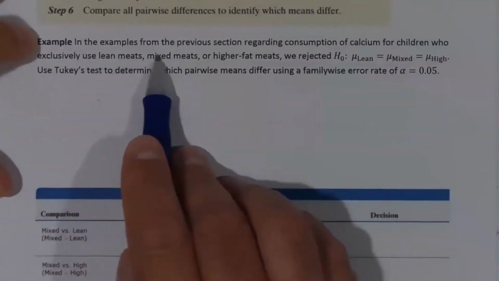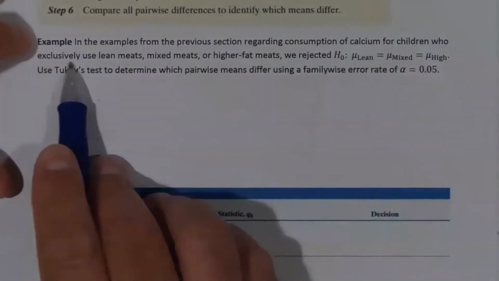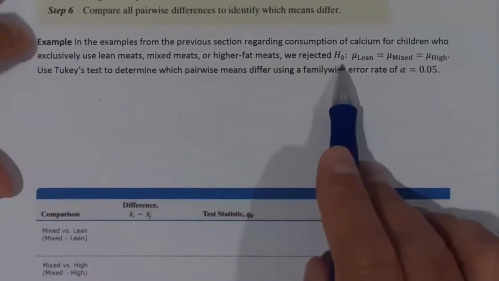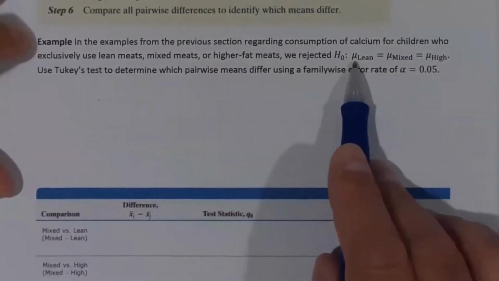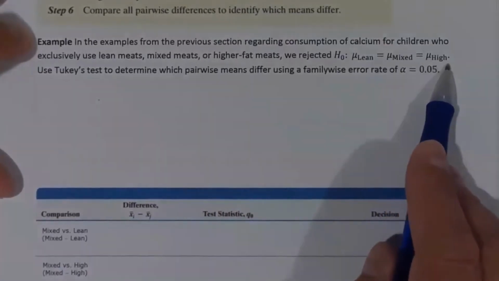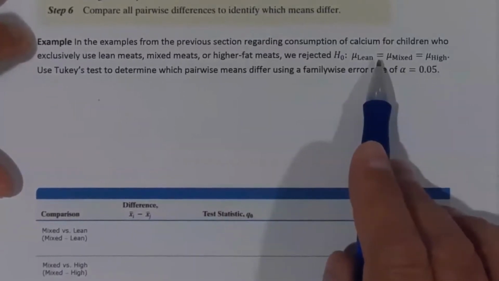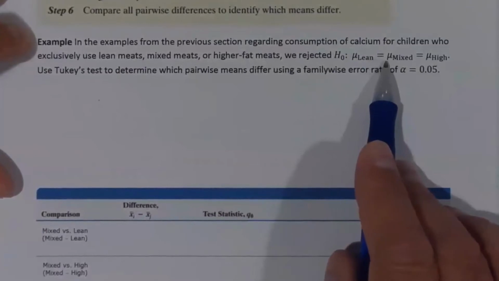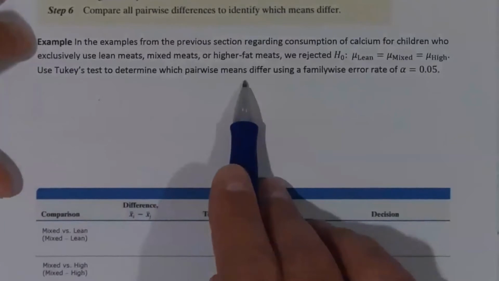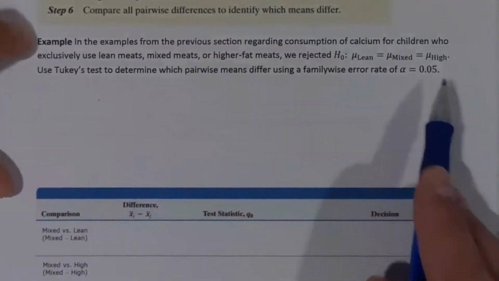So in the examples from the previous section regarding the consumption of calcium for children who exclusively use lean meats, mixed meats, or higher fat meats, we rejected the null hypothesis that the mean of lean meats equaled the mean of mixed meats and equaled the mean of high meats. So we rejected that this was true, and we concluded that at least one mean was different from the others. Use Tukey's test to determine which pairwise means differ using a family-wise error rate of alpha equals 0.05.